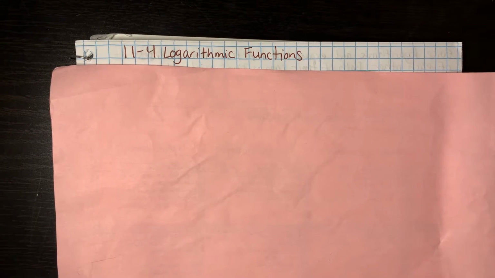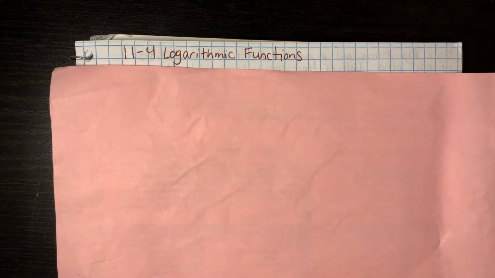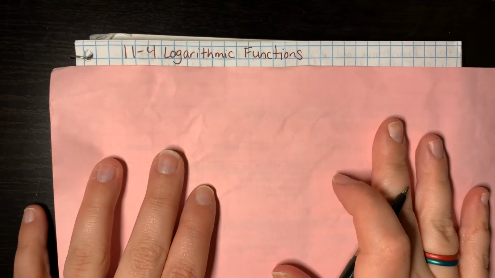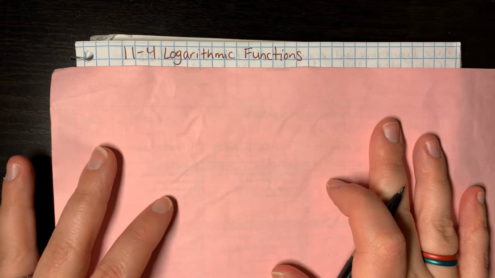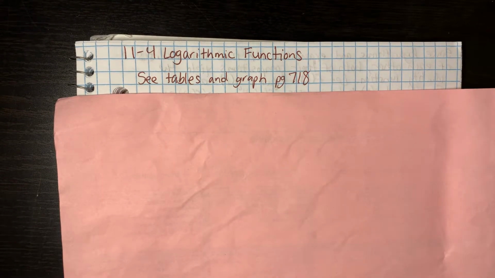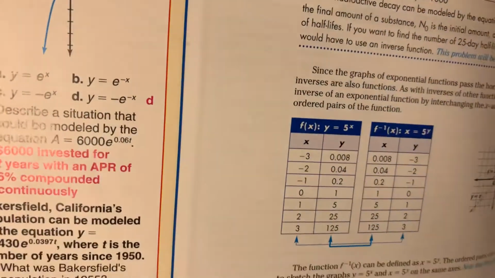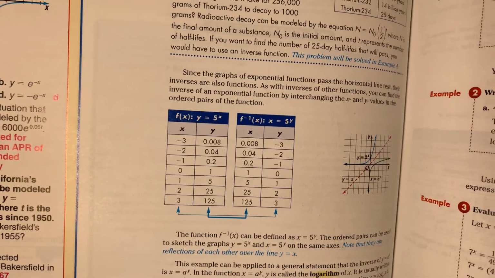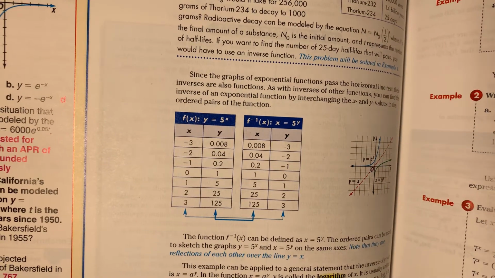Hey guys, here is 11.4 logarithmic functions. We're going to be popping between the book here at the beginning, but I will send this all to you as well. So here we go. See tables and graph on page 718. So we're going to look at this graph down here.